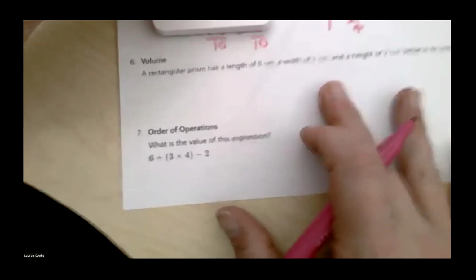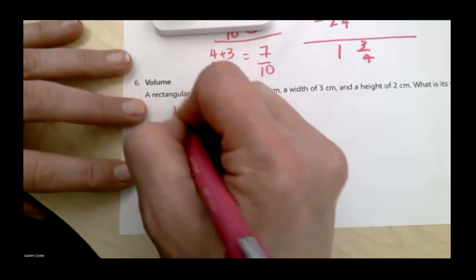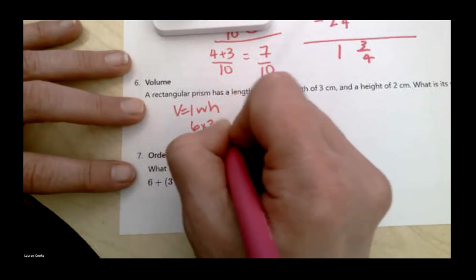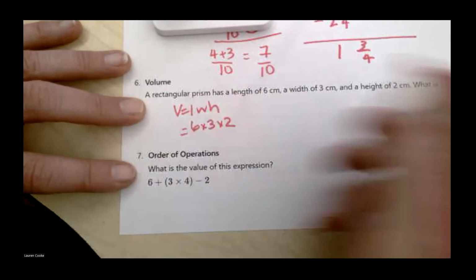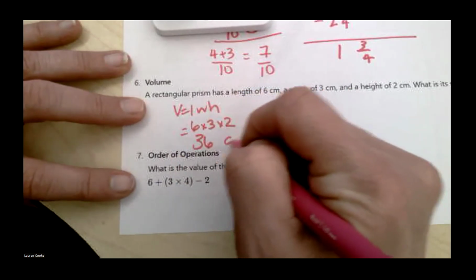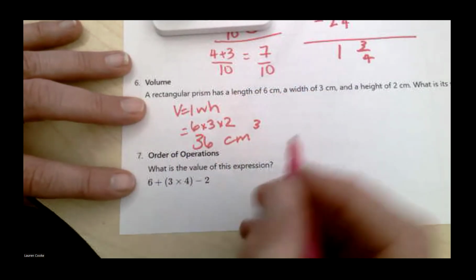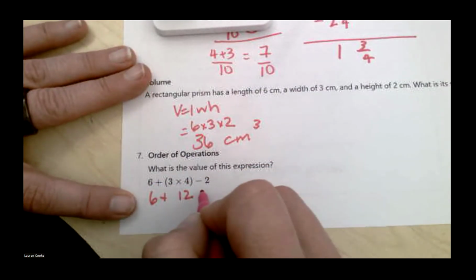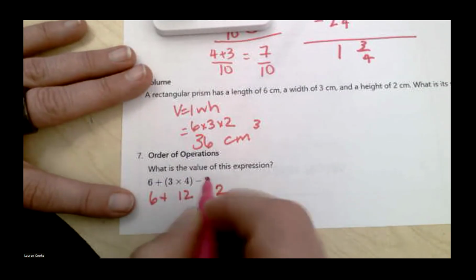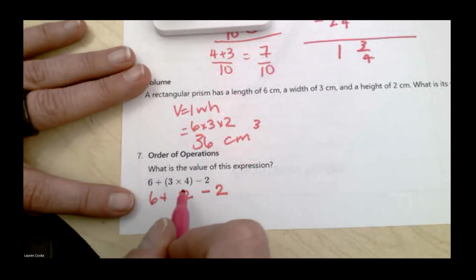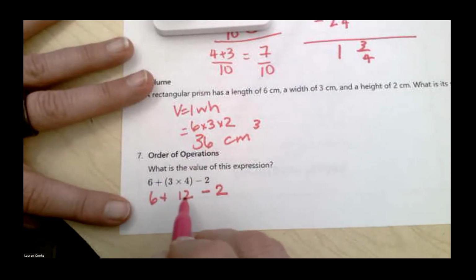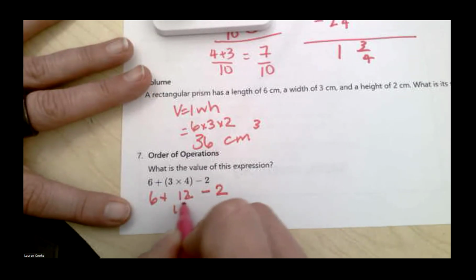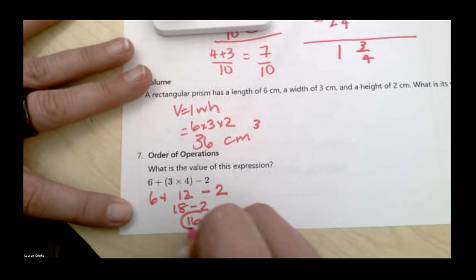Okay. Rectangular prism has length, volume is length, width, height. See my toolkit. 6 times 3 times 2, 18 times 2, or 6 times 6, 36 centimeters cubed, 3 dimensions. And finally, the value of this expression, 6 plus 12 minus 2, because I've gotten it down to one number, one value. I can release the parentheses, and then I have 6 plus 12, 18 minus 2 is 16.